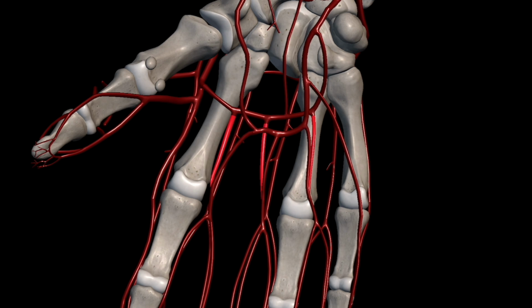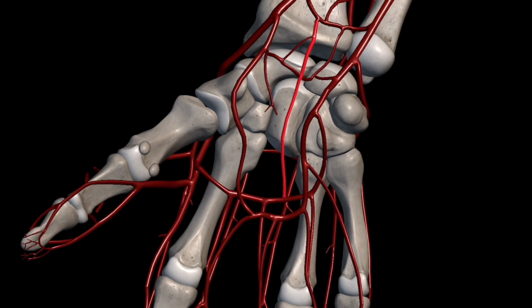And then we have a recurrent branch which joins the palmar carpal arch. So this is the recurrent branch of the deep palmar arch and it joins the palmar carpal branch of the radial artery or basically the palmar carpal arch. So we are done with the radial artery. Next, we move towards the ulnar artery.